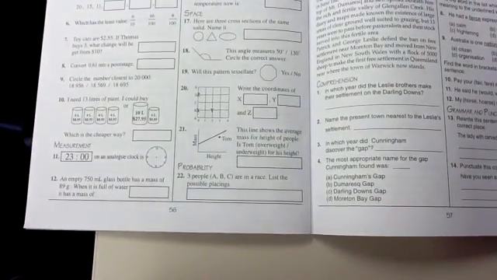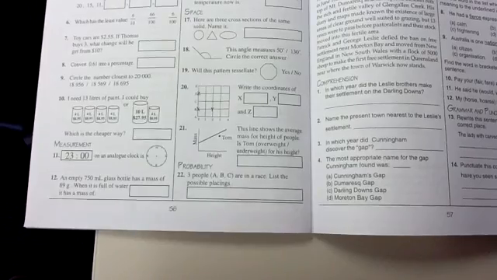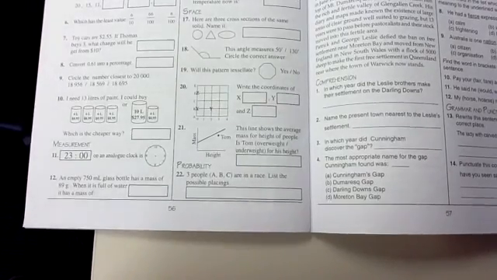And then probability. 3 people, A, B and C, are in a race. List the possible placings. I'm not going to go over that one because we've had that kind of question quite a bit in the past couple of weeks. You should be right with that.